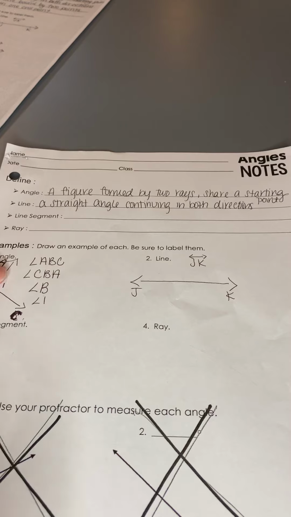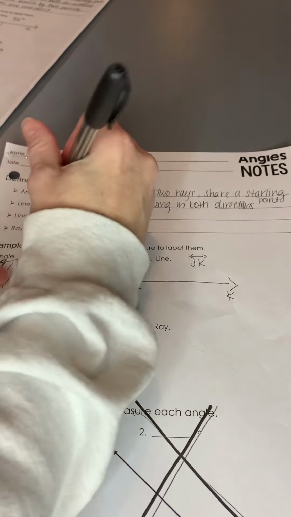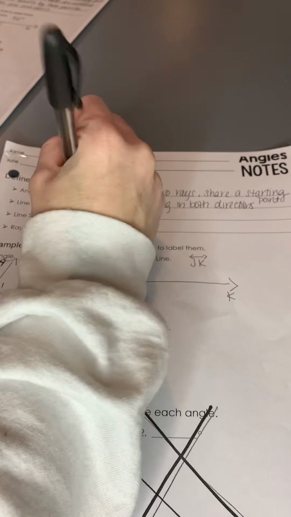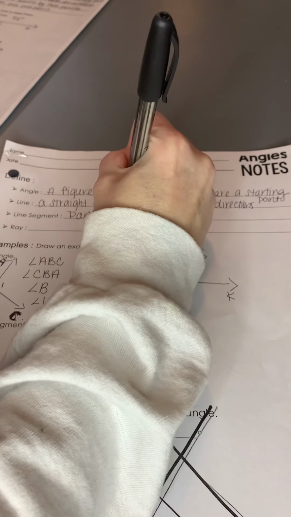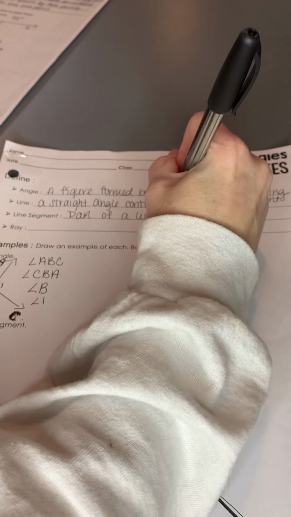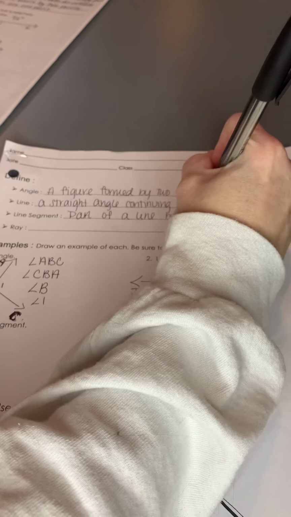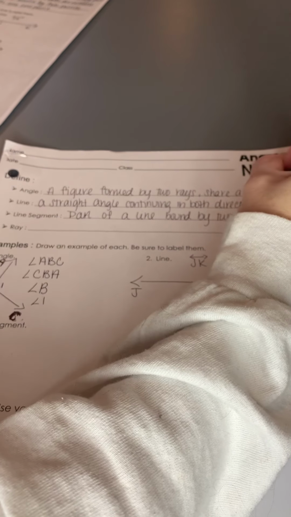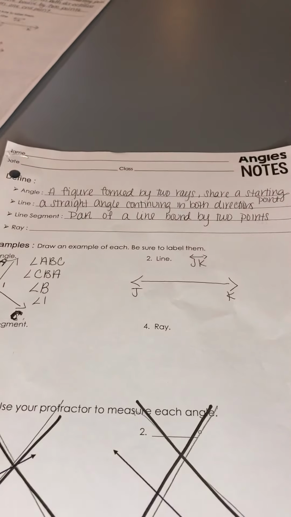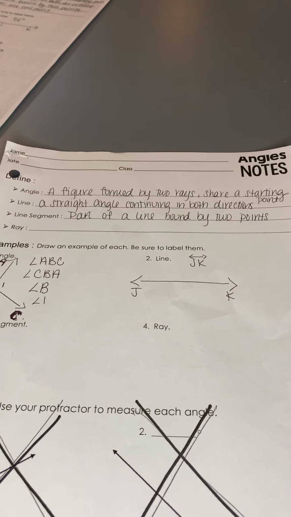Third definition is line segment. So a line segment is part of a line and it's bound by two points. So it's just if you cut a piece of the line.